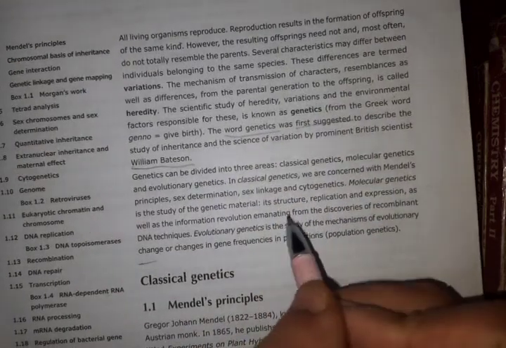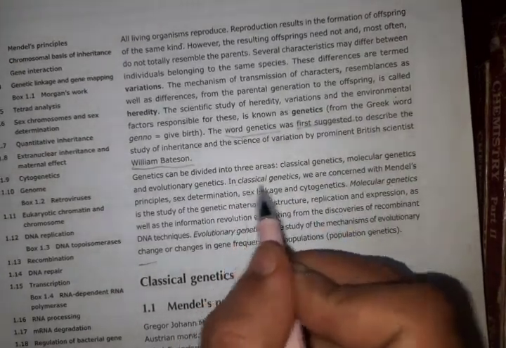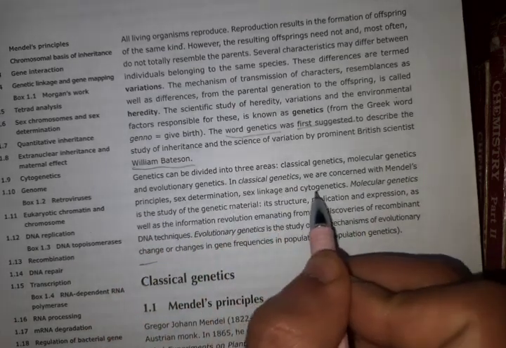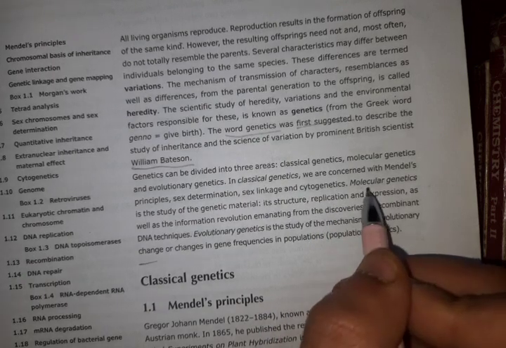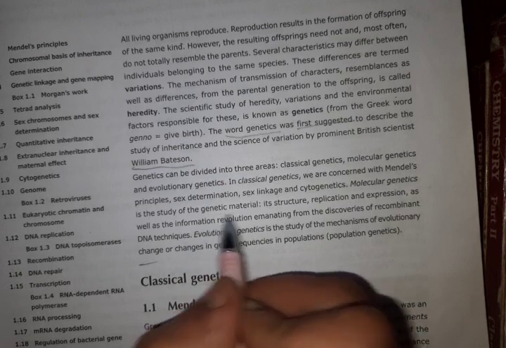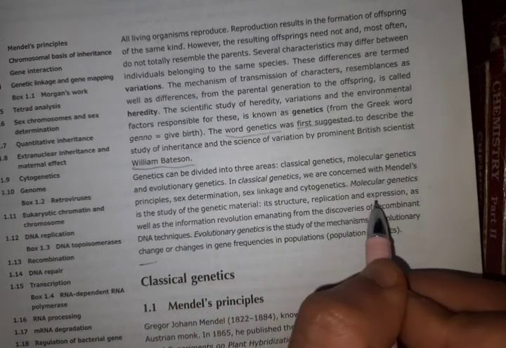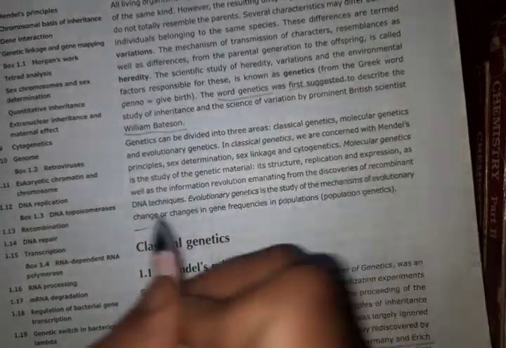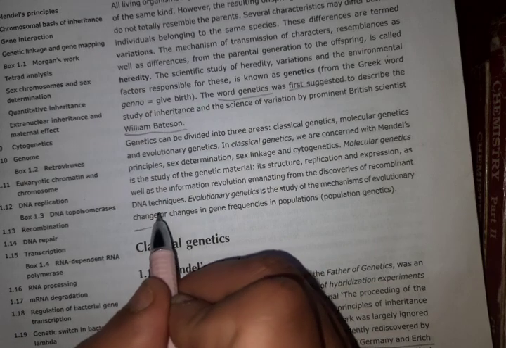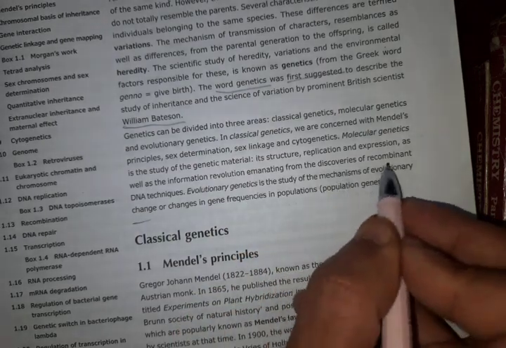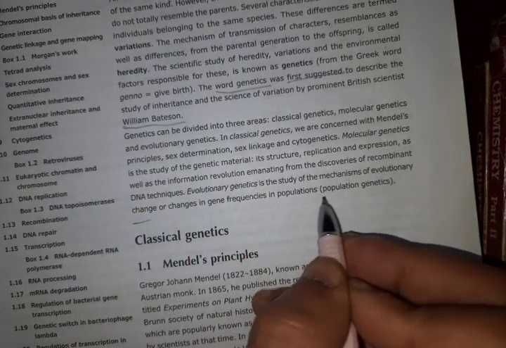See here. What is classical genetics? It is concerned with genetical principles, Mendel's principles, sex determination, sex linkages, and cytogenetics. Then what is molecular genetics? It is the study of genetic material, its structure, replication, and expression, as well as the information revolution, innovating genotechnology, these techniques. And then there is evolutionary genetics, which studies the mechanism of evolutionary change and changes in gene frequency in a population. So this was the introductory video.